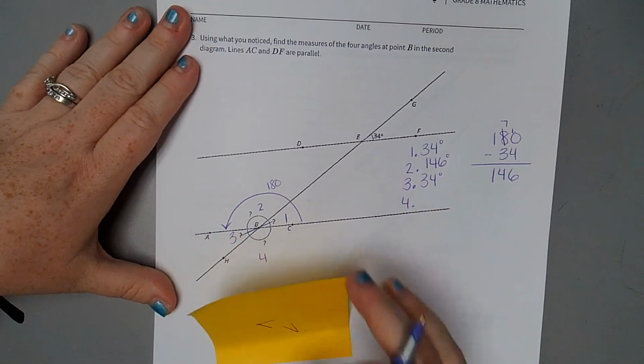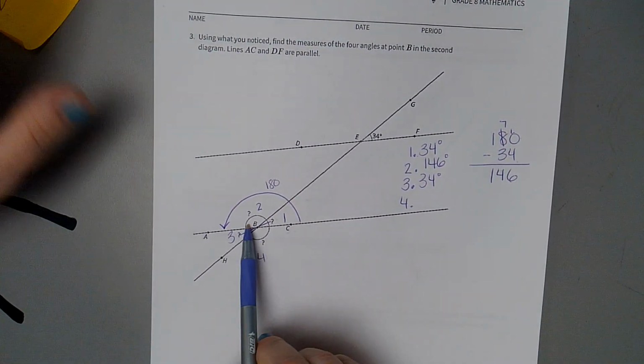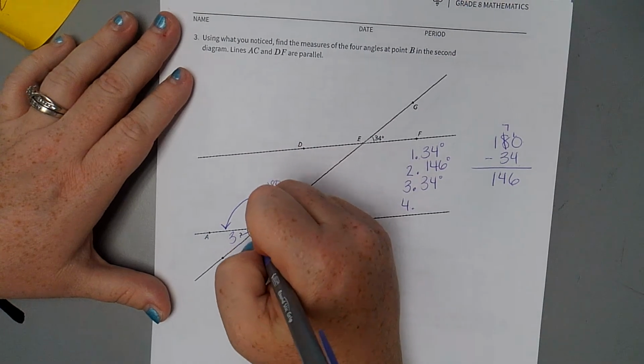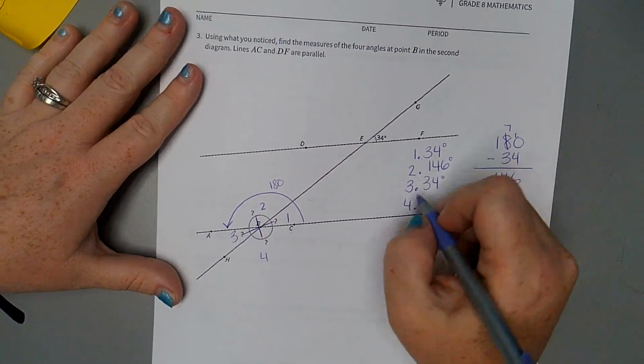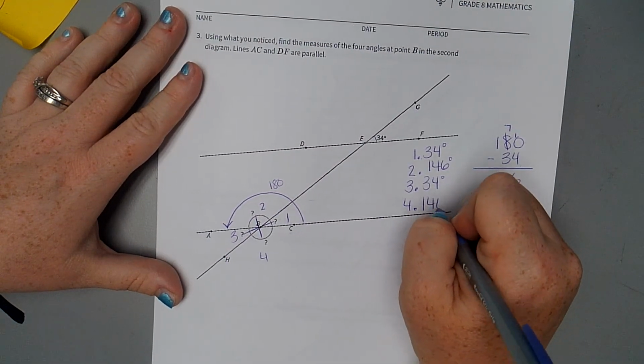So angle 2 is 146. These two are vertical angles, so angle measure 4 is also 146 degrees.